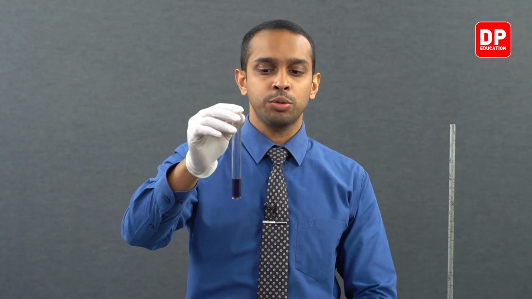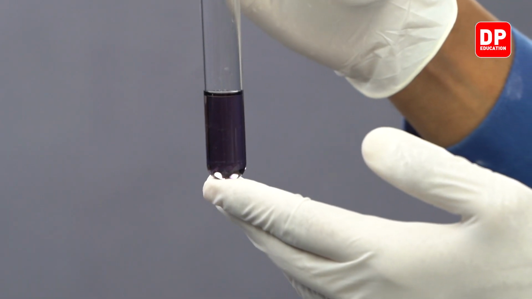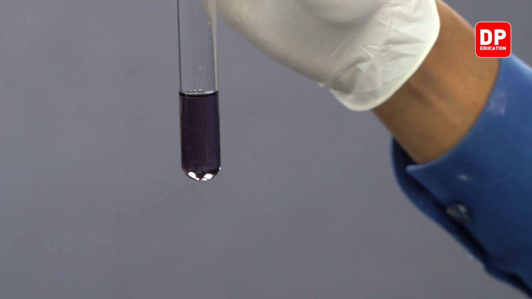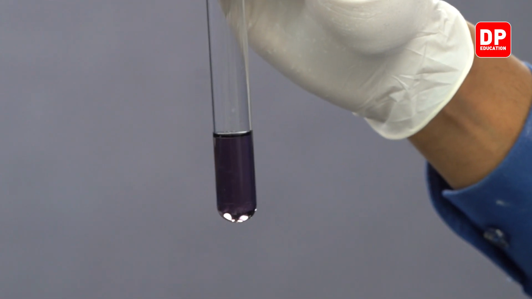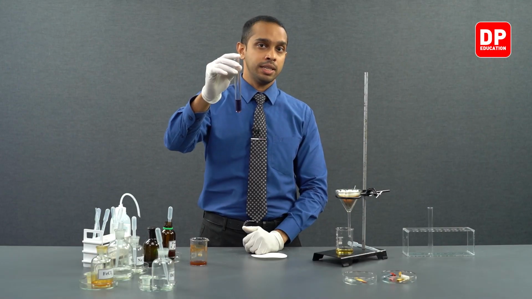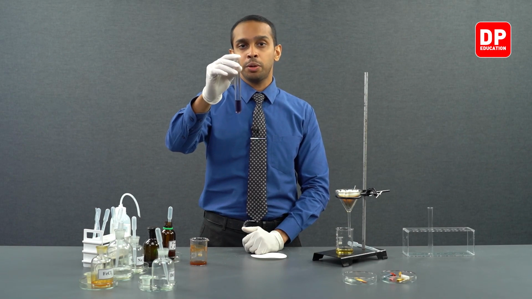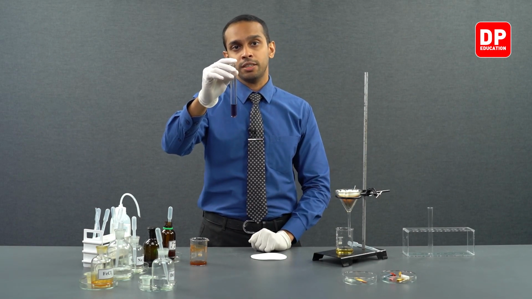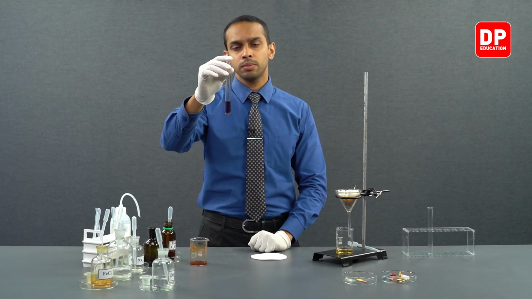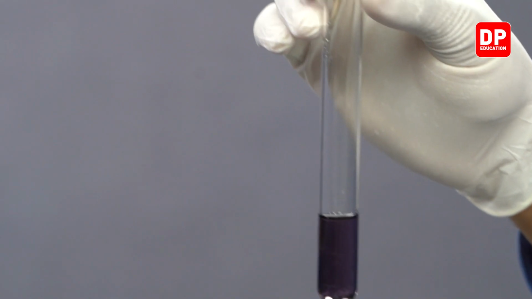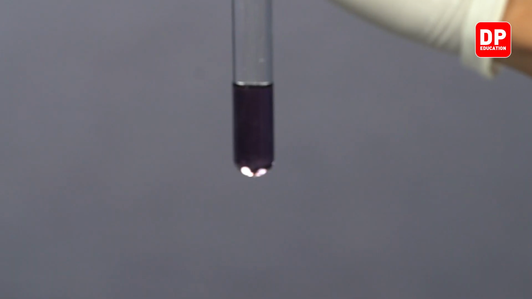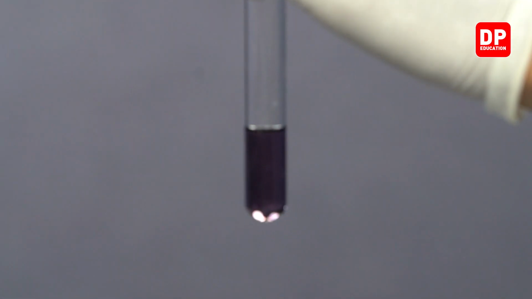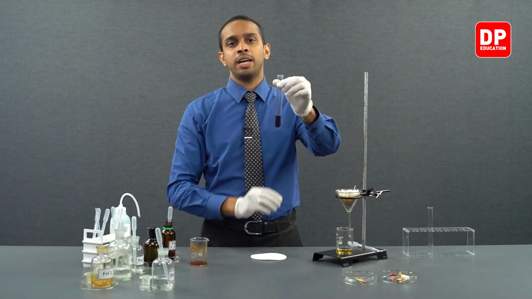If you react neutral ferric chloride with phenol, you will see the formation of a complex between Fe3+ ions and phenoxide anions, which is violet in color. This could be used as an identification test for phenol. And now we are going to add a small amount of hydrochloric acid to observe what happens when we acidify this medium.